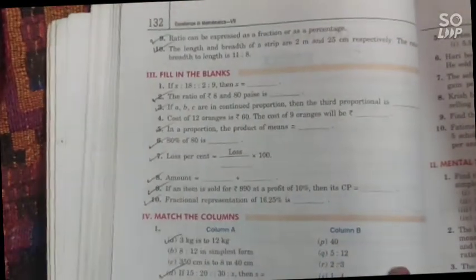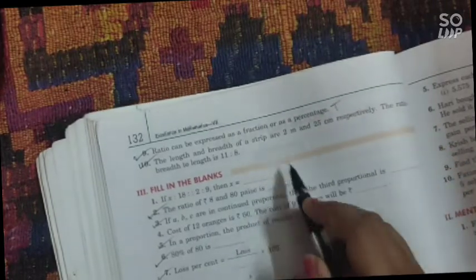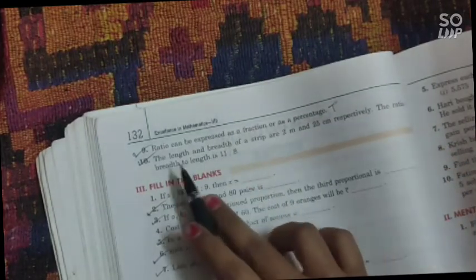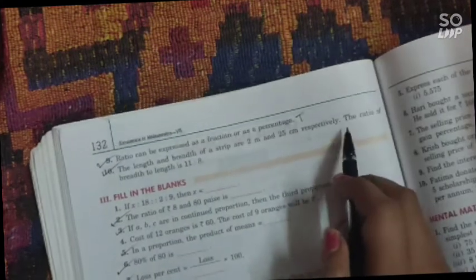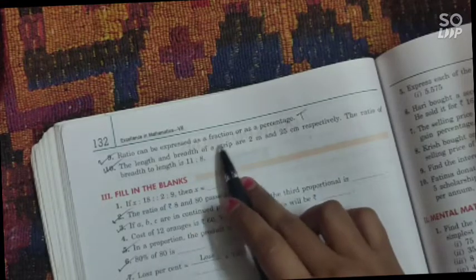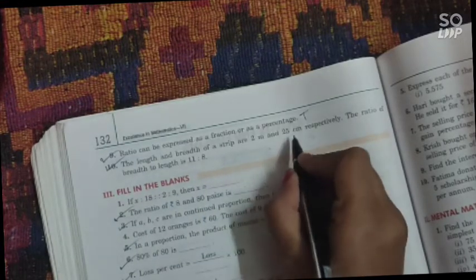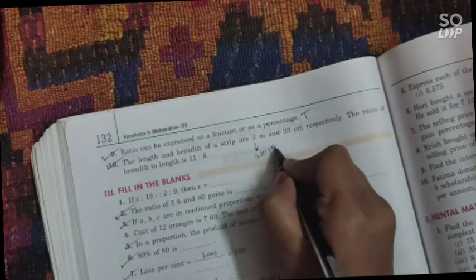Next, question number 9. A ratio can be expressed as a fraction or as a percentage. This will be true. The length and breadth of a stripe are 2 meter and 25 centimeter respectively. Find the ratio of breadth to length. Breadth is 25 centimeter and length is 2 meter, that is 200 centimeter.